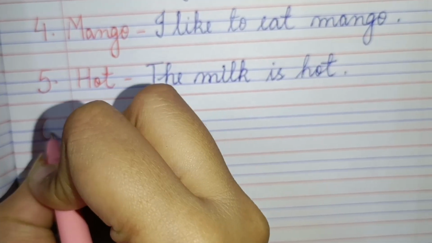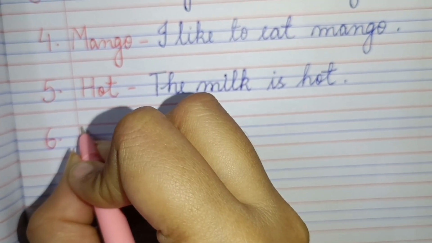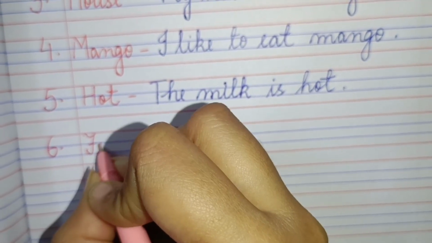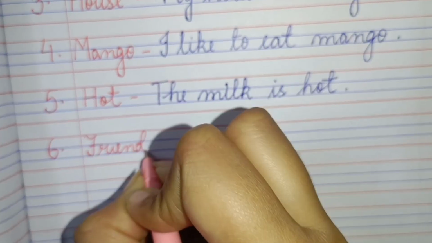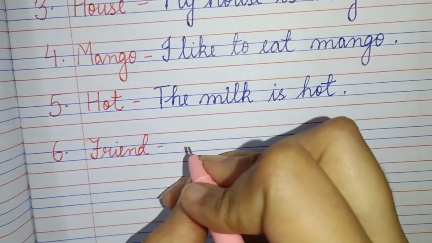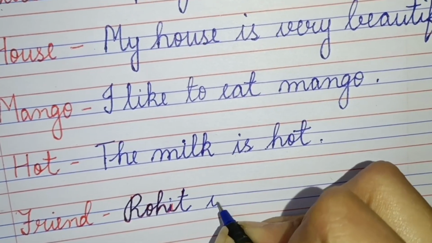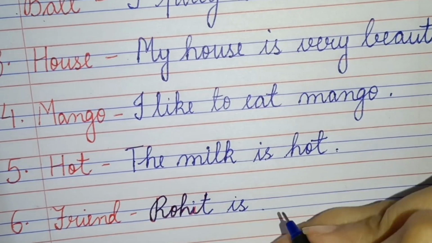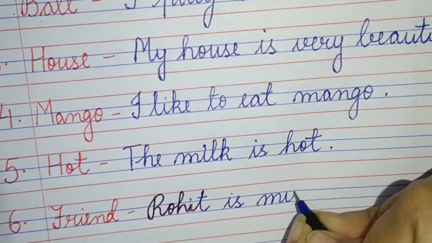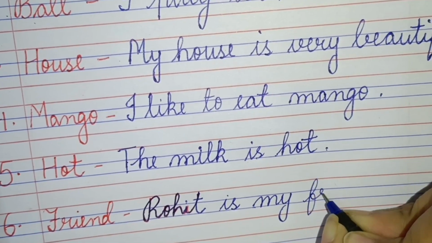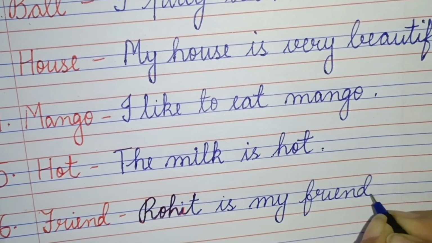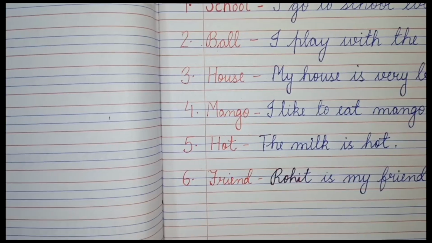Next, friend. We can make a sentence with friend. So we all can write like: Rohit is my friend. Rohit is my friend.